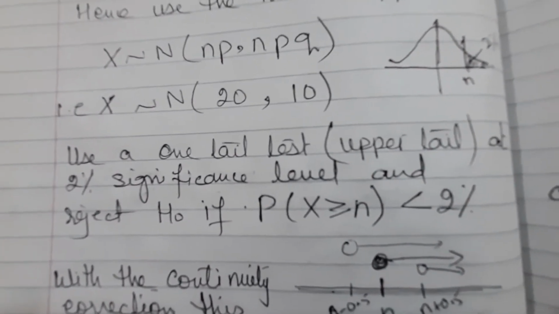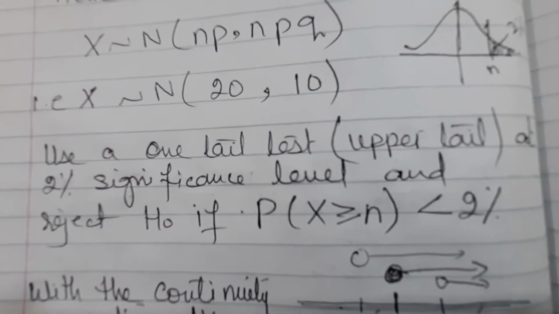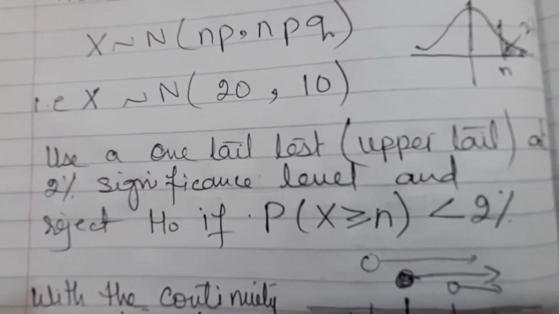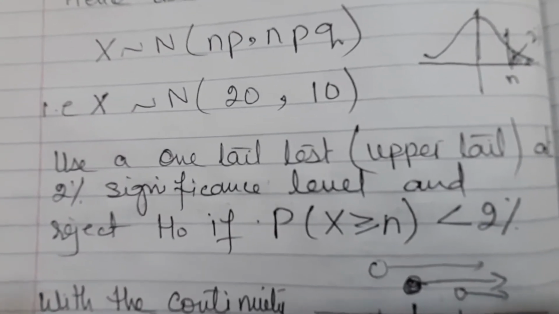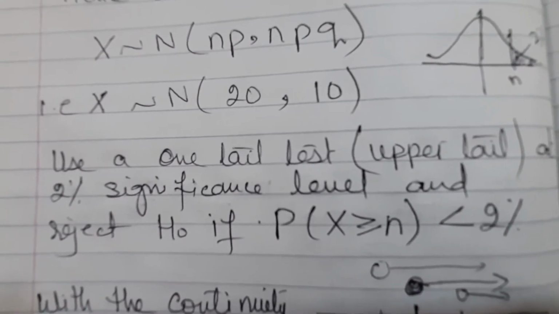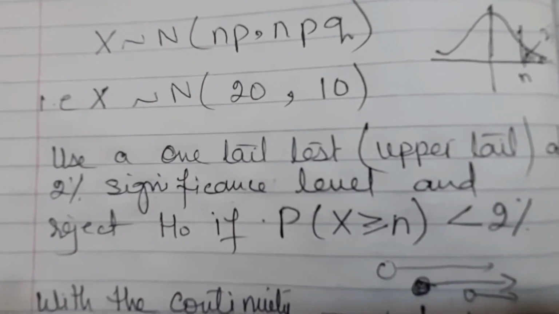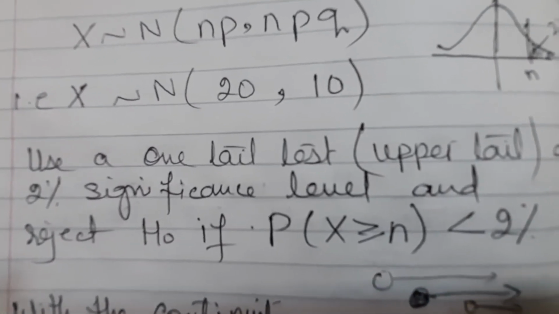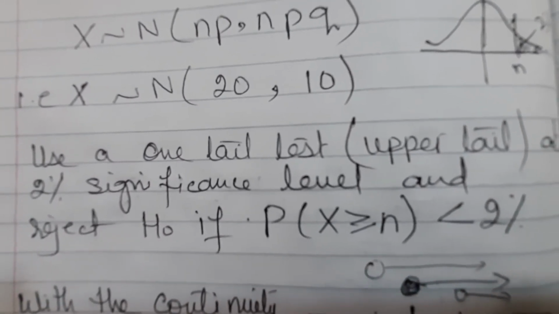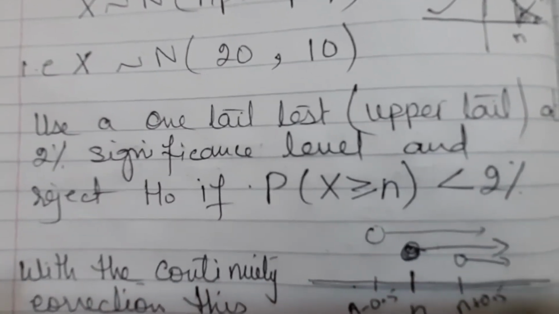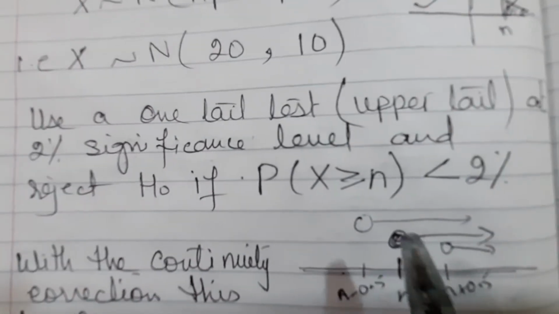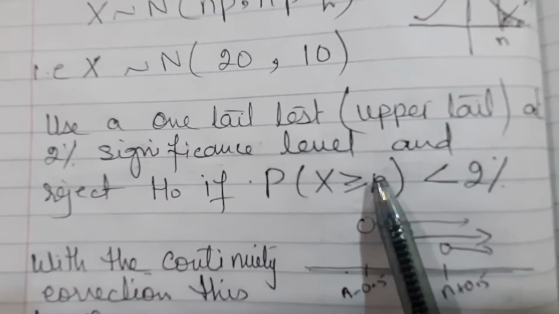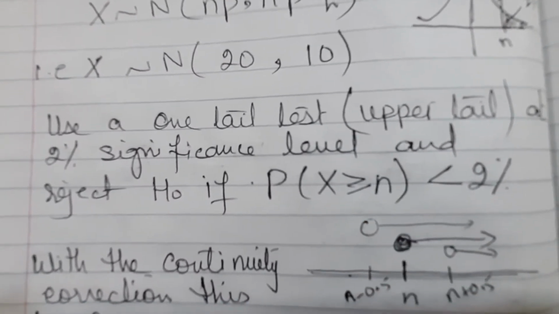Okay. Now the question here is, this is a binomial distribution and you are using normal approximation. The point here is you are going from a discrete variable to a continuous variable. It means you have to add or subtract 0.5 in n. Now see here on the number line, because the main confusion for a student is whether they will add 0.5 or subtract 0.5.